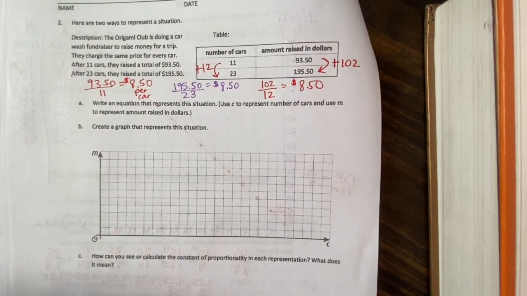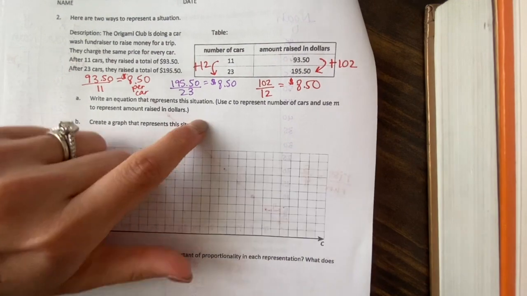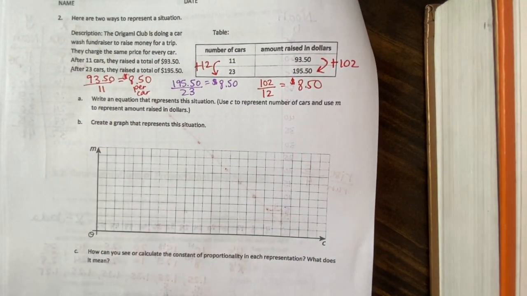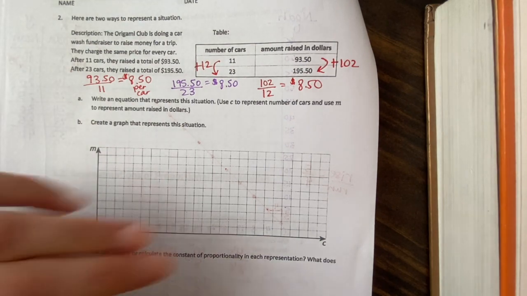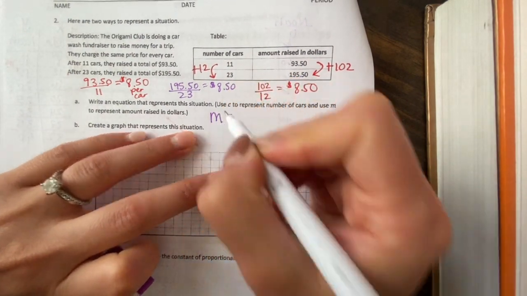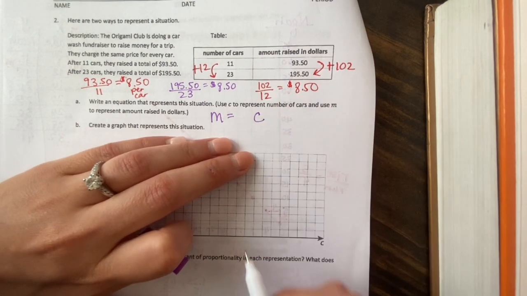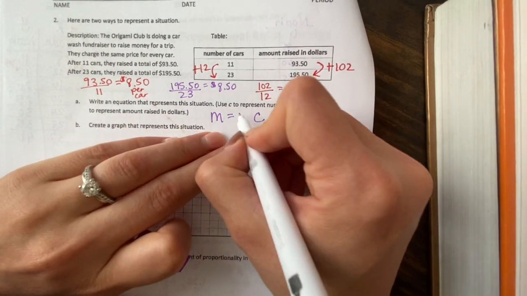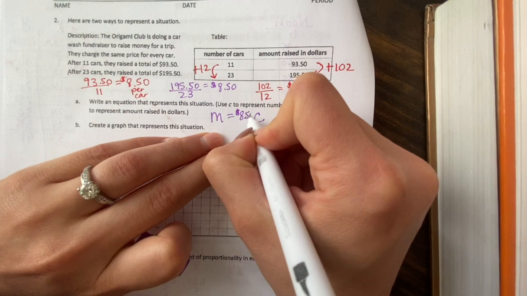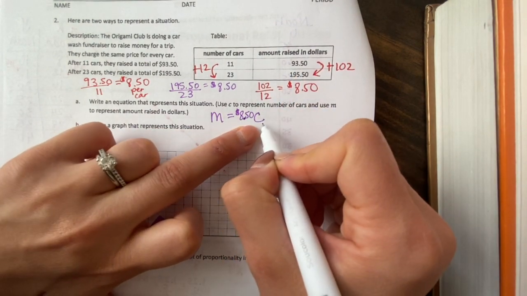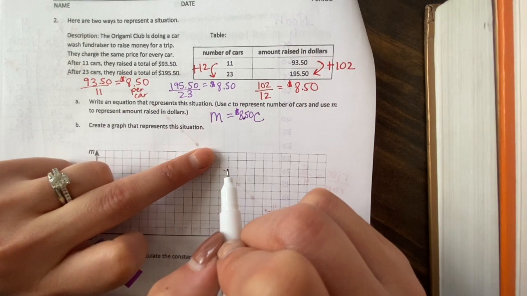So that means that it's $8.50 per car to get your car washed, which I feel like that's pretty fair. So it says write an equation to represent, okay, so C represents the number of cars and M is the total dollars raised. So the money equals something times the cars. Well, how much did each car cost? $8.50. So $8.50 per car equals the total amount of money.